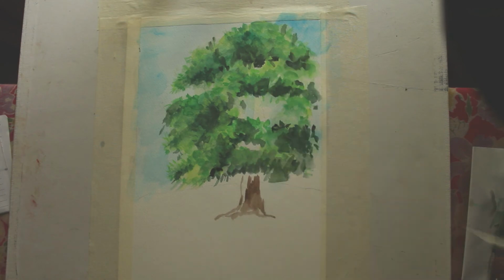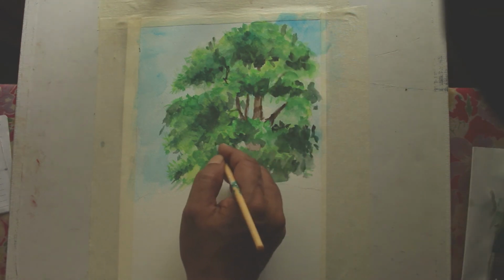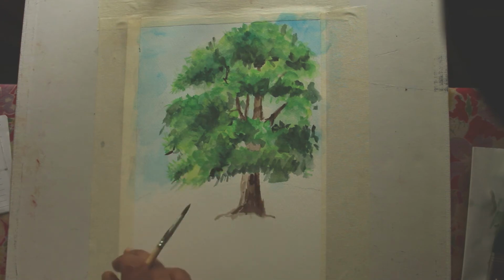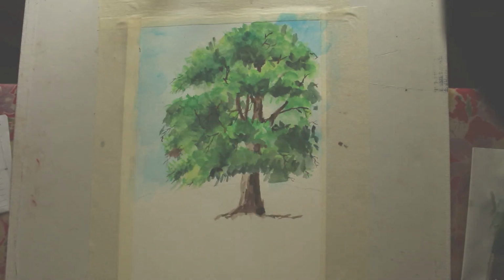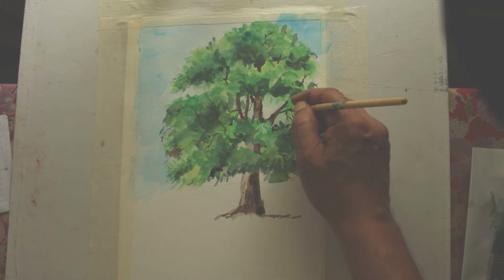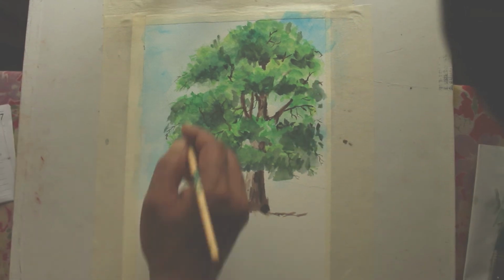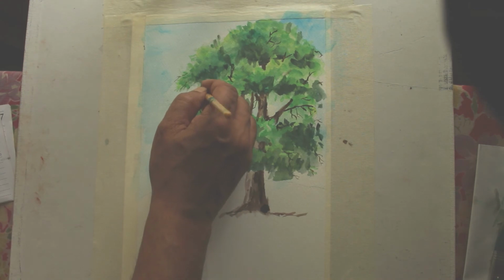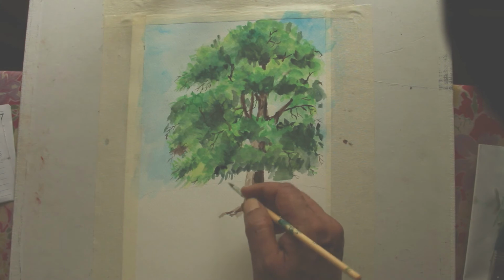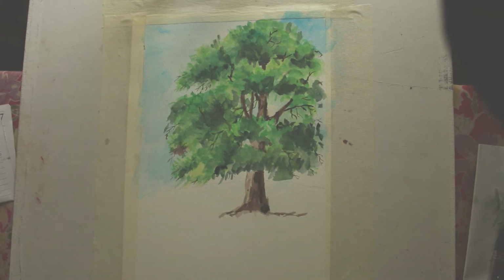So I'm using Van Dyck brown, that's what they call it, with a mix of a drop of black here to darken that right side of the trunk, because in this picture, obviously, as you can see, the sunlight is from the top left, so I'm keeping the right side of the trunk darker and the left side of the trunk lighter.